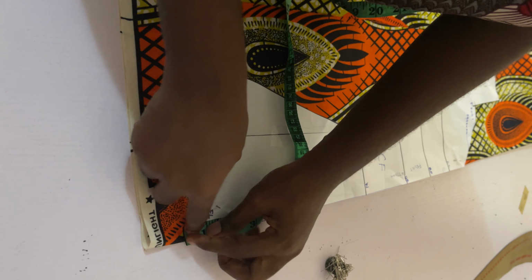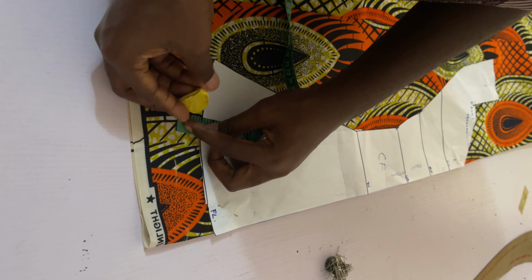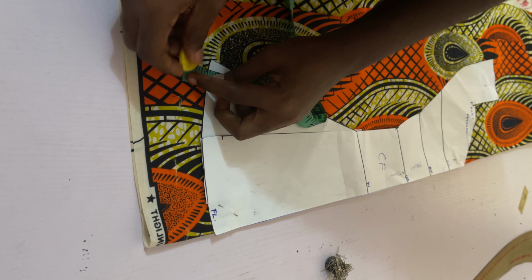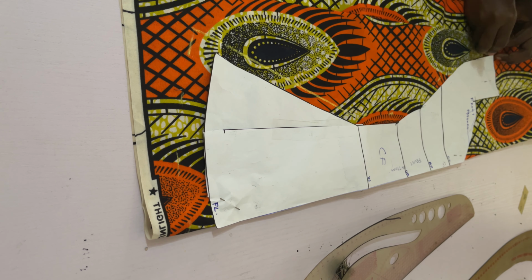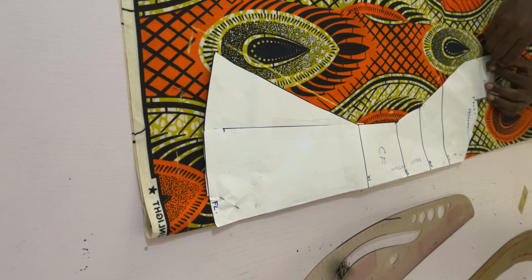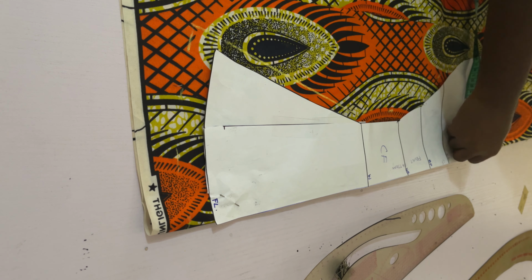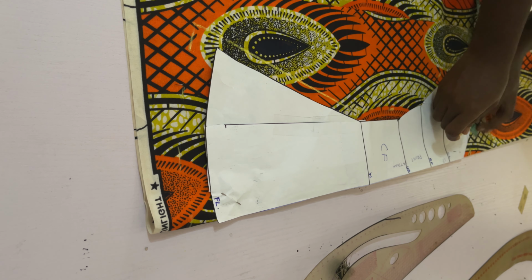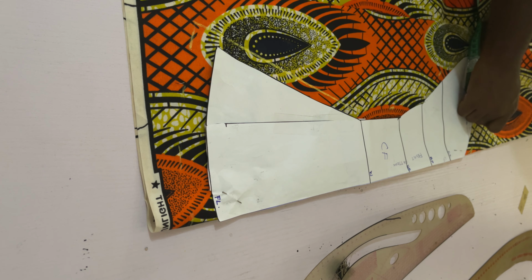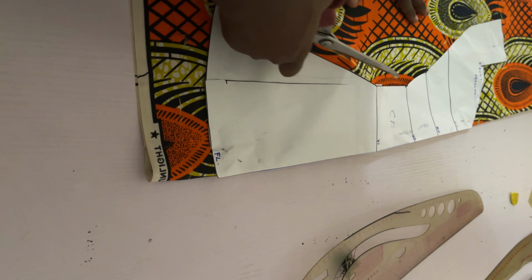So for my seam allowance, I'll be coming down by 1 inch for the hem. That's 1 inch allowance for the hem. Then for the side seam, I'll be adding 0.5 inch. On the shoulder line, I'll be adding 0.5 inch also. And on the neckline, I'll be adding 0.5 inch also. So it's just the hem that's going to be 1 inch only. All right, now we're going to cut through.